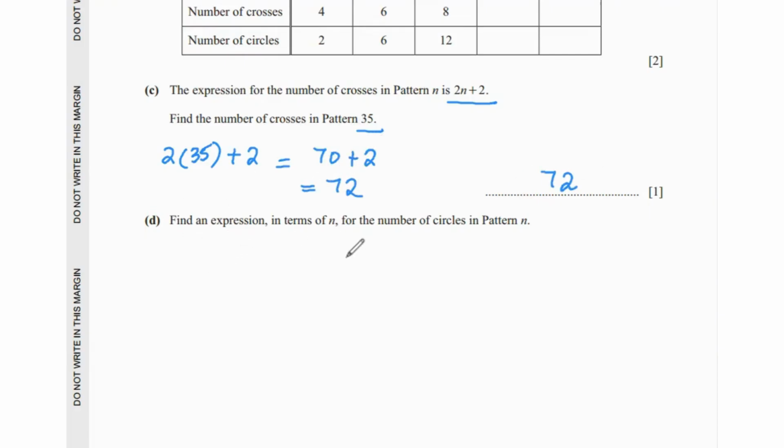Then find an expression in terms of n for the number of circles in pattern n. For the number of circles in pattern n, we know that we had 2, 6, 12, 20, and 30. Whenever we're trying to find the nth term, we have to figure out what the common difference is. So let's find the difference between each term. 6 minus 2 is 4. 12 minus 6 is 6. 20 minus 12 is 8. 30 minus 20 is 10.